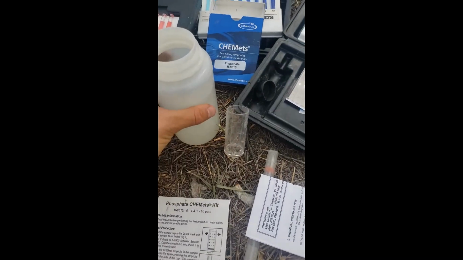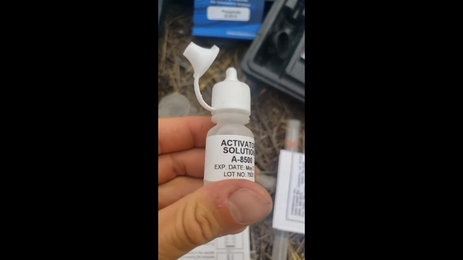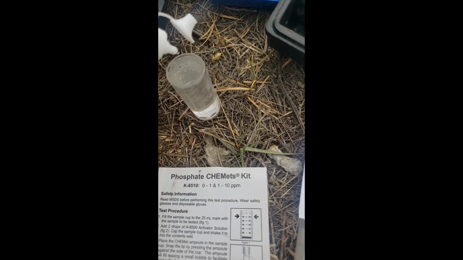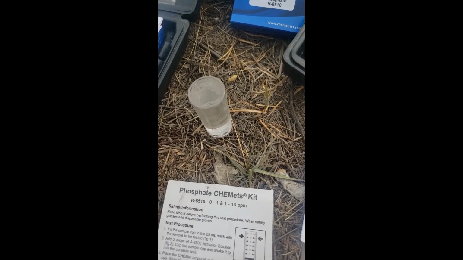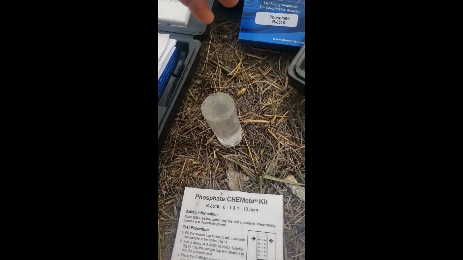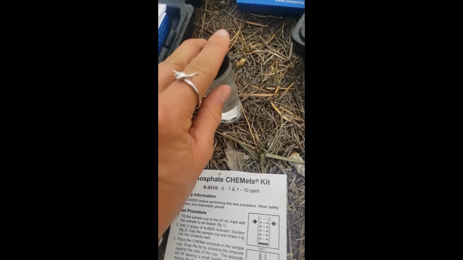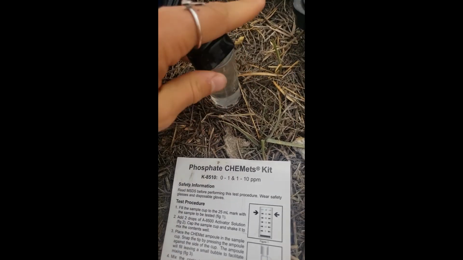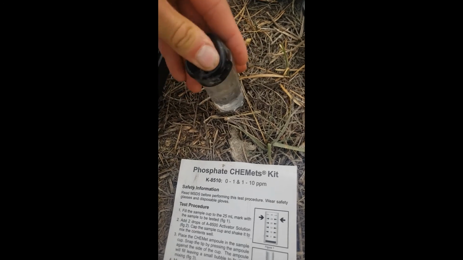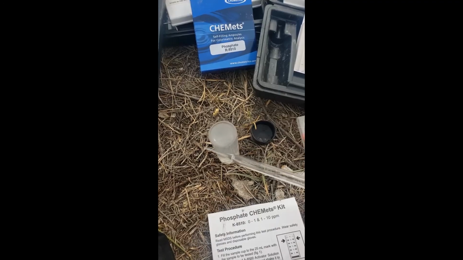You'll see this go down. I'm gonna add my indicator activator solution, 2 drops. 1, 2, oh. Okay. I'm gonna cap the sample cup and shake it to mix the contents. Cap it. Here we go. This is hard. Wow, this is actually super cool.